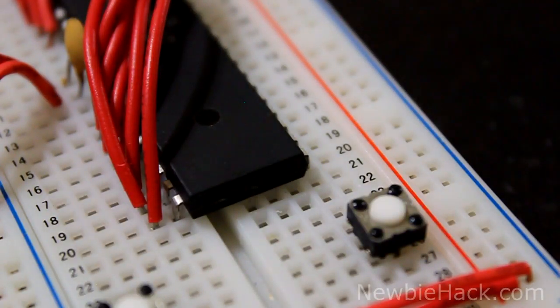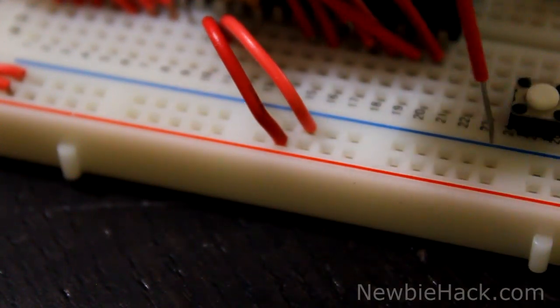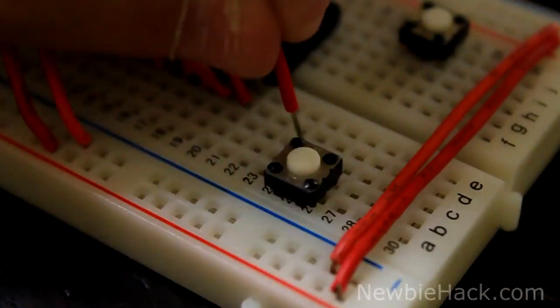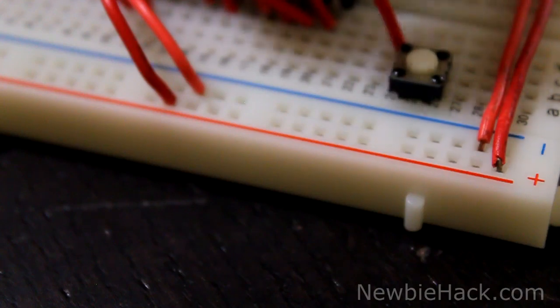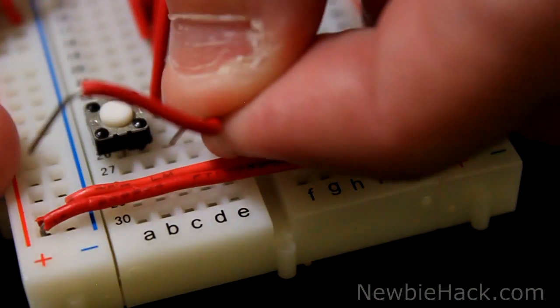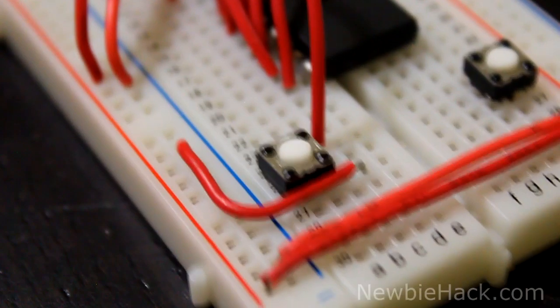Okay. So we need to take one of the legs of this button to this pin number, or the 8th pin, or pin number 7 for port B. Just connect it to the first leg, or the first lead. And then we'll need to take the other lead to ground. So we'll take this one. Okay, so now that's going to ground.